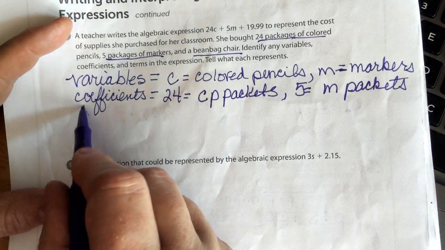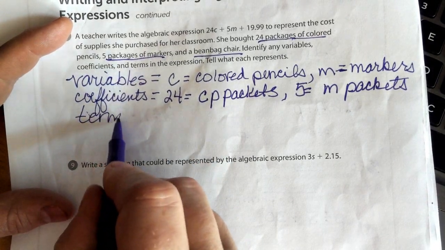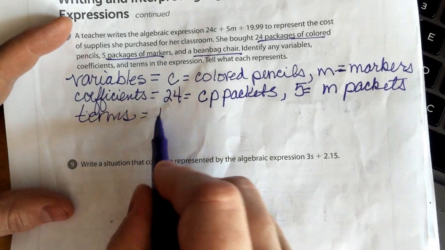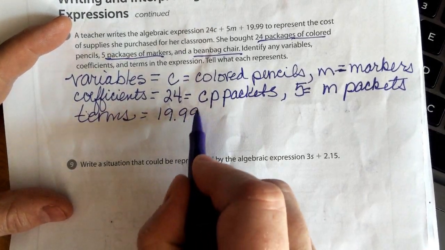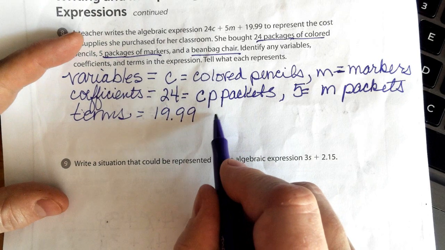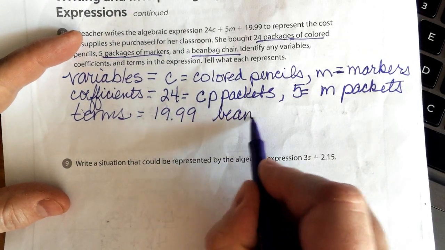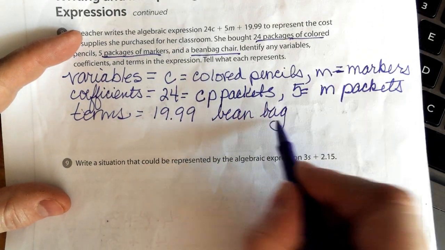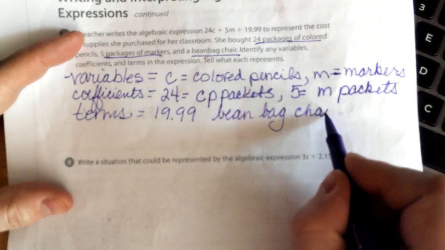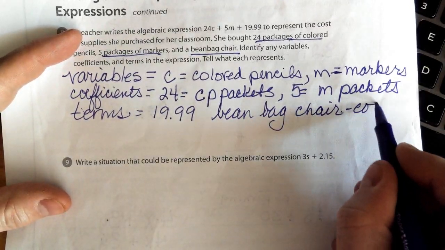Okay, now the terms are $19.99, and that represents the beanbag chair, how much that cost.